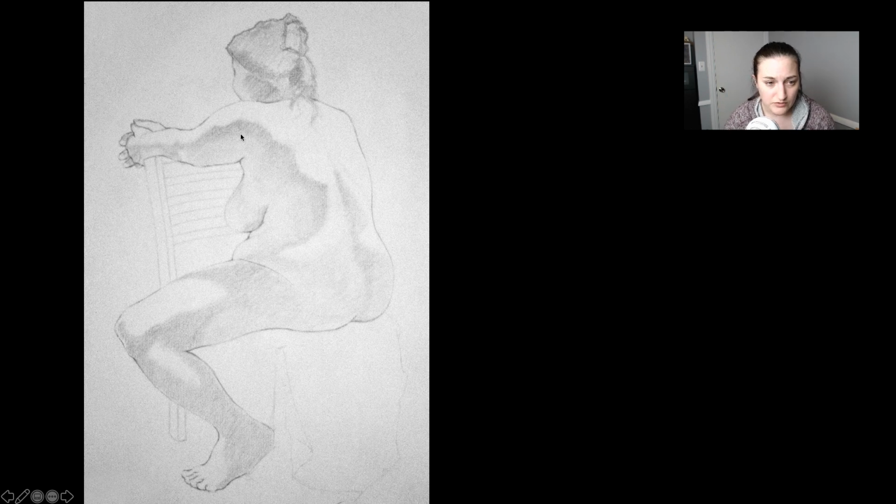And then we want to develop the core shadow accordingly, based on how the planes are shifting in space. We want to develop and render that. And then we want to leave this as reflected light, which is going to be kind of a half tone, but it's definitely not going to be as dark as the core shadow.